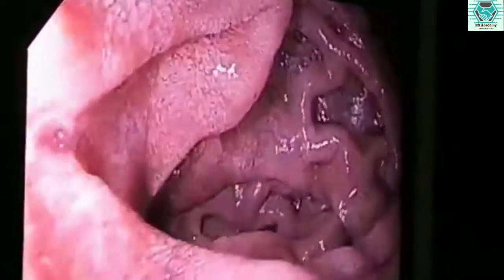Upper GI endoscopy, or EGD, is a procedure to diagnose and treat problems in the upper GI tract, and it includes the food pipe, that is the esophagus, the stomach, and the first part of the small intestine, that is the duodenum. So these basic parts are included in the upper GI endoscopy.